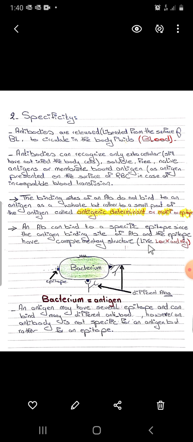Okay, so can one antibody bind different epitopes? Can this antibody that has a variable site resembling the shape of a triangle bind to the circular epitope or the square epitope? Of course, no. It can bind only to the triangular epitope that resembles its shape, like a lock and key. So an antibody can bind to a specific epitope since the antigen binding site of the antibody and the epitope have a complementary structure. This binding site of an antibody is complementary and can fit the triangular epitope only.